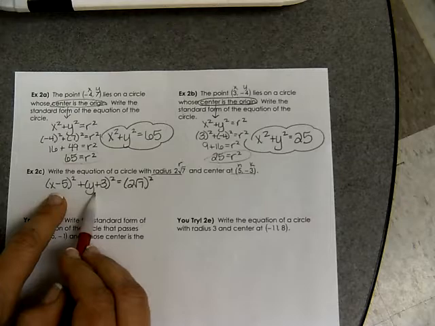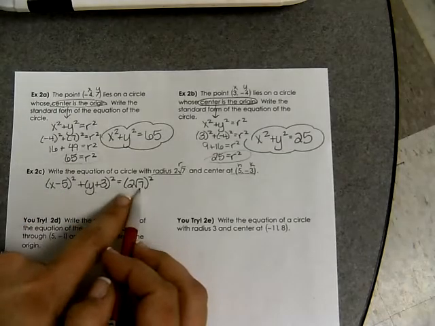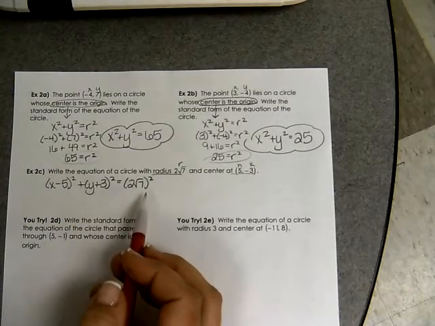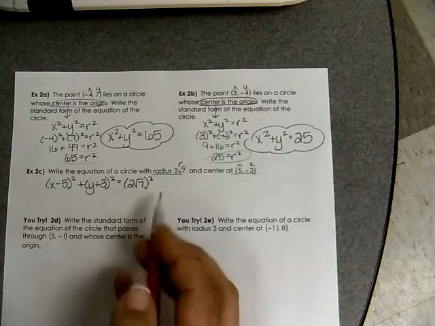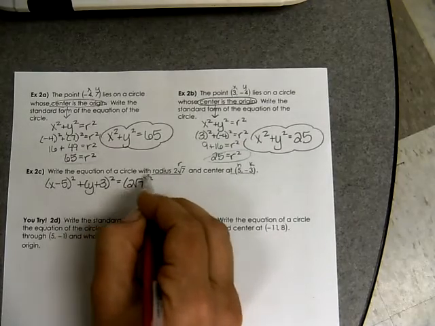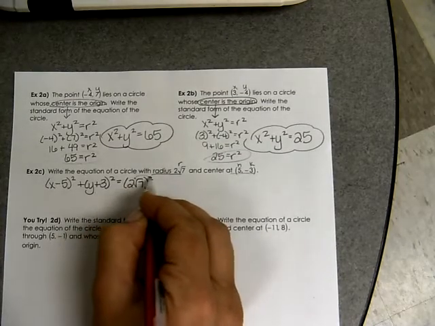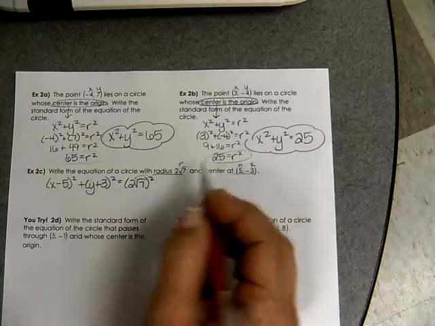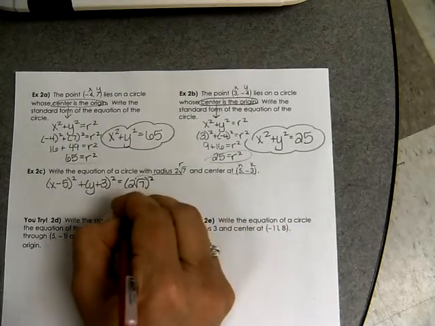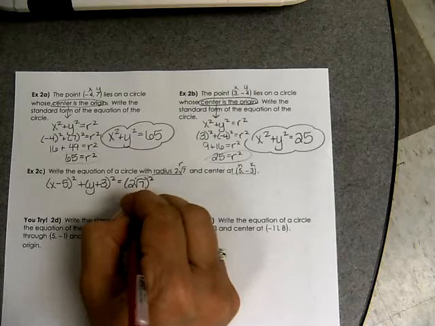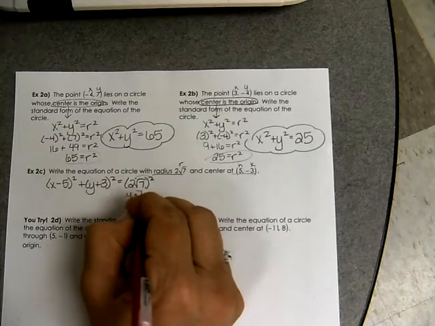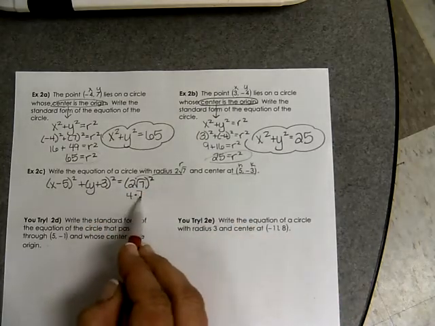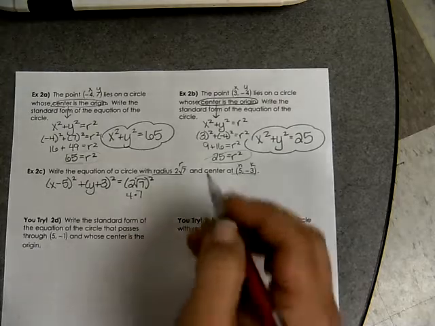So this part of the equation is fine. We just probably should simplify this (2 root 7) squared. Remember that because this is multiplication, that means that we're going to want to square each of those factors. So 2 squared is 4. Root 7 squared is 7. So that means that 4 times 7 would be 28.